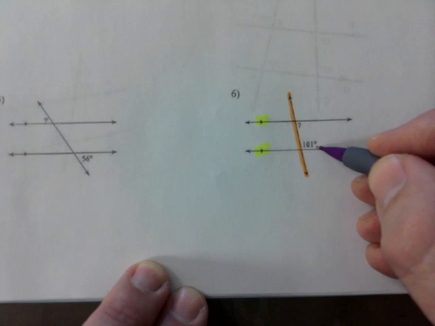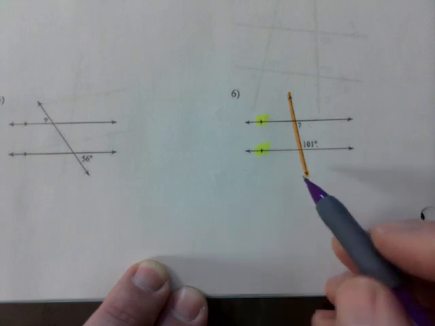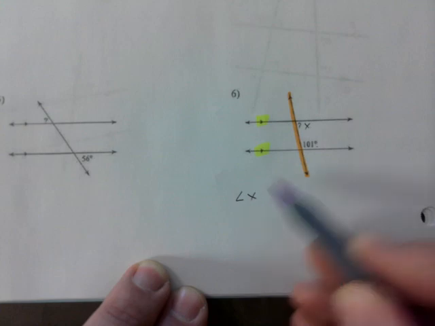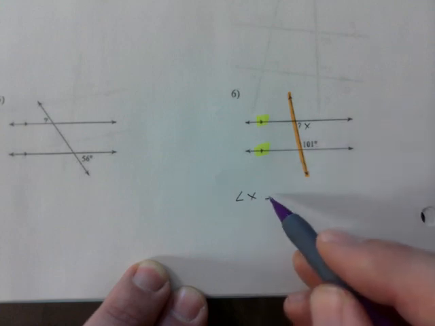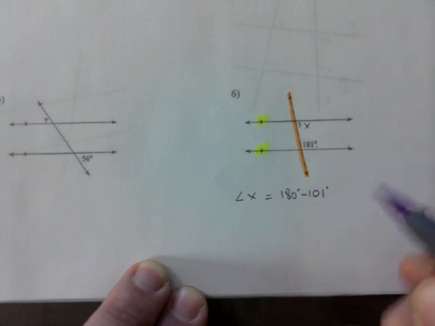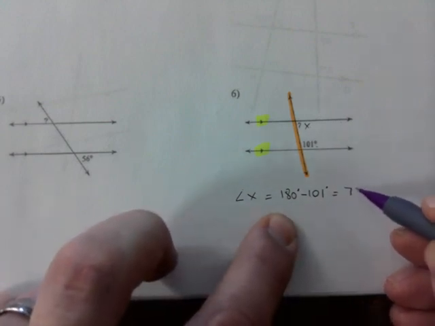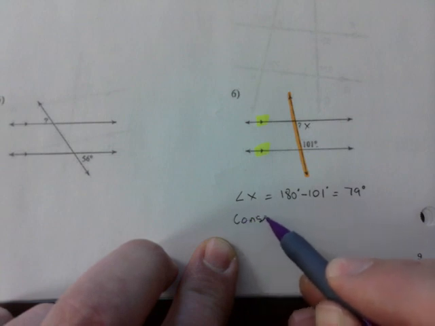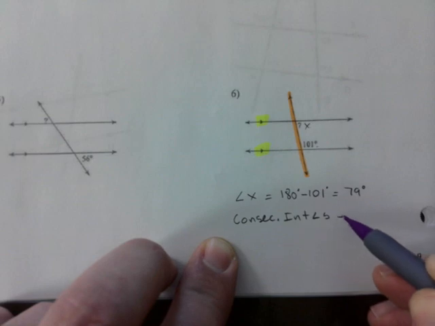Consecutive interior angles, you can call them CIAs. That's just for us, don't tell anybody else, okay? Secret. This is angle X. You can't just say it's 101. You can't say that for CIAs. You have to go 180 minus 101, right? And that's 79 degrees. And you can say that because consecutive interior angles are equal to 180.